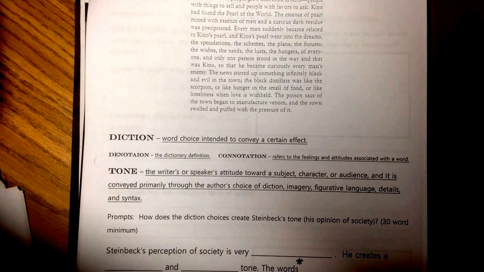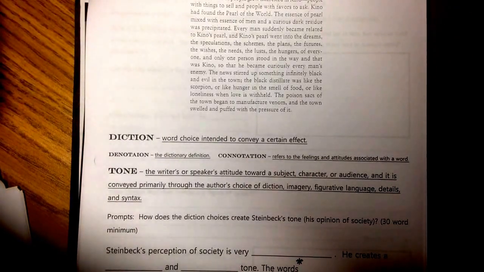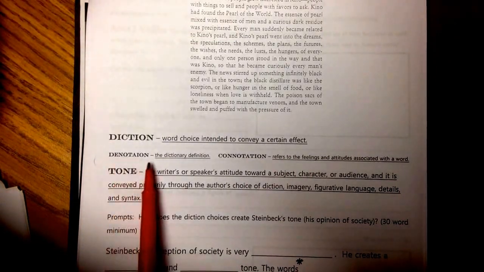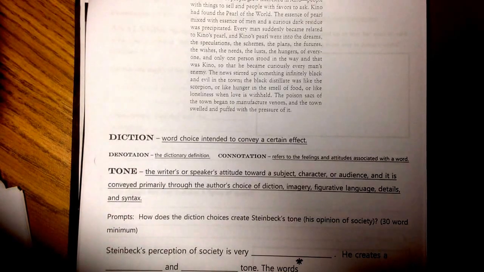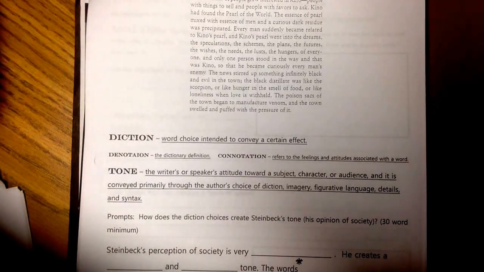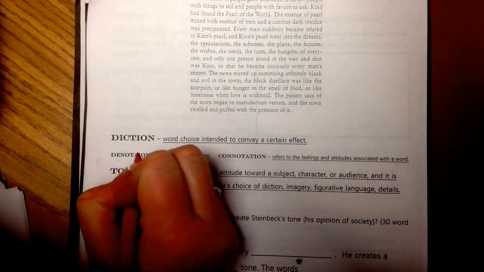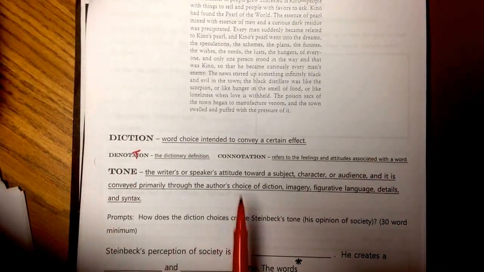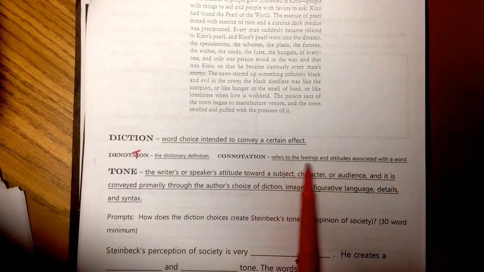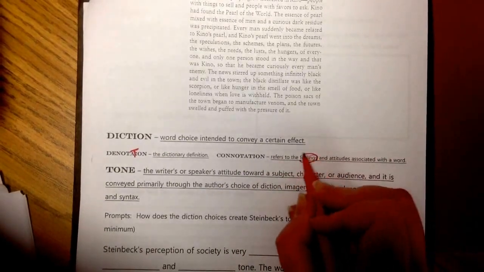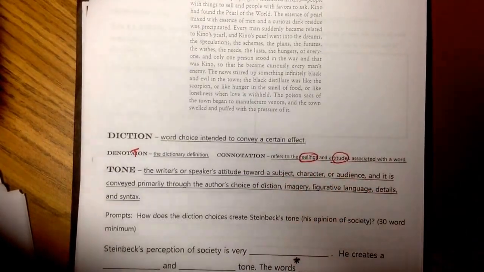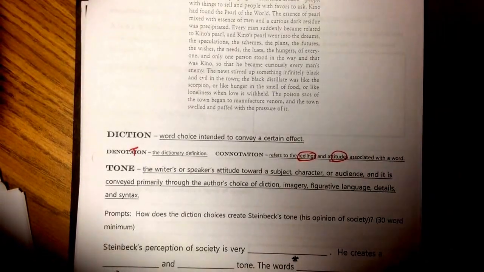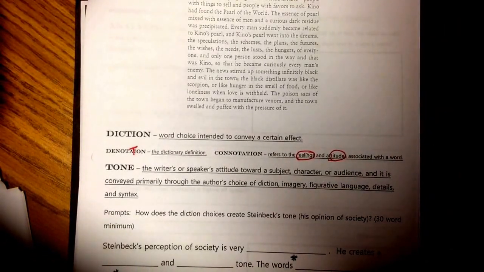You know diction. We've talked about diction this year. Diction has two pieces with it, right? So denotation is the dictionary definition of a word. It's what the word actually means. Oh, and there should be another T in there, so if you'd add that in, that'd be awesome. And then connotation refers to the feelings and attitudes associated with the word. So this is like the feeling behind the word. We practiced this earlier in the year.